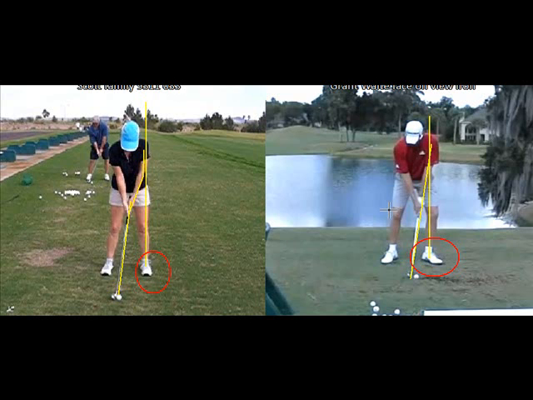So once you learn how to set up more athletically and get into a good athletic stance, you'll have a lot more power with less effort. If you try to use your hand and arm muscles, you won't be able to hit the ball very far. But if we use your larger leg muscles, you'll be able to hit the ball further once you learn how to use that. Everything else looks pretty good at this position. So let's go to the next position.